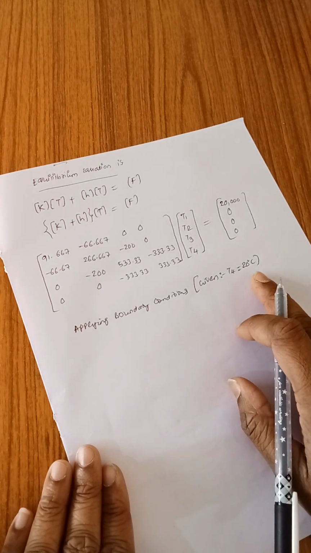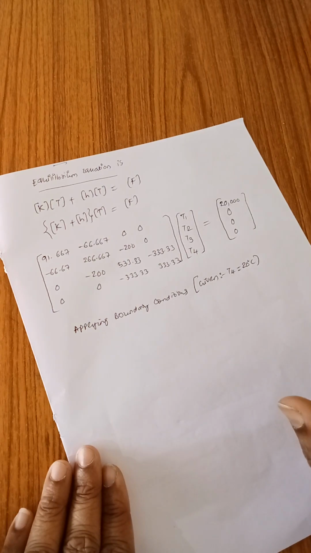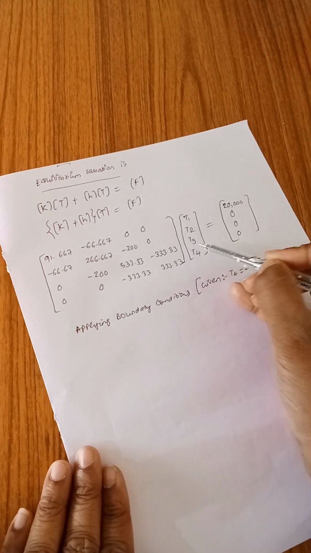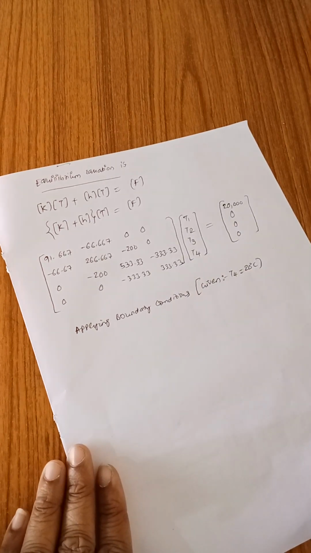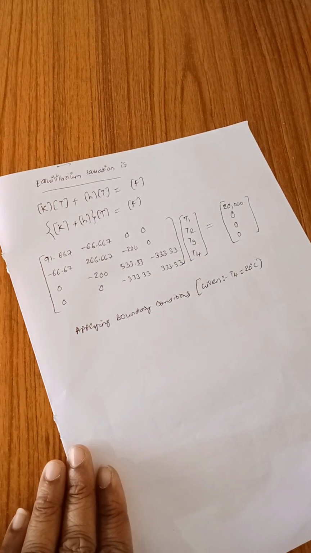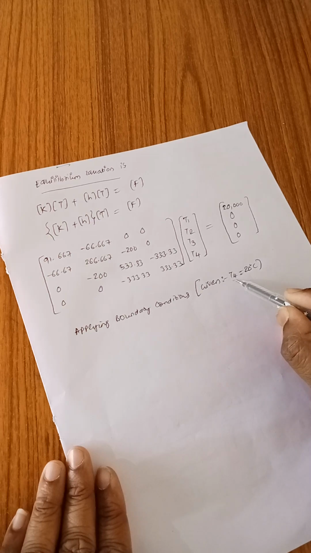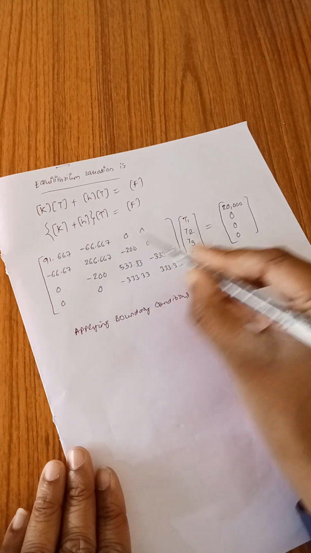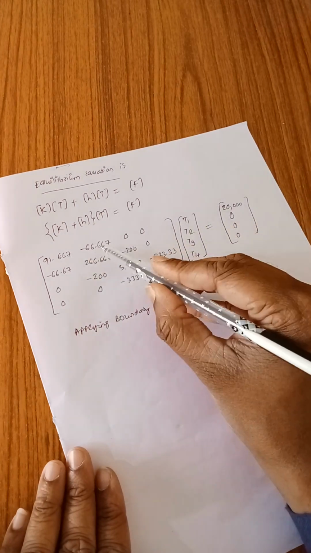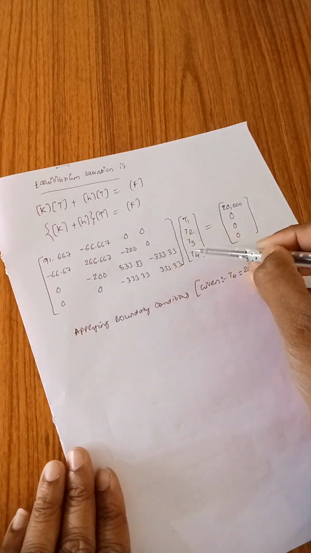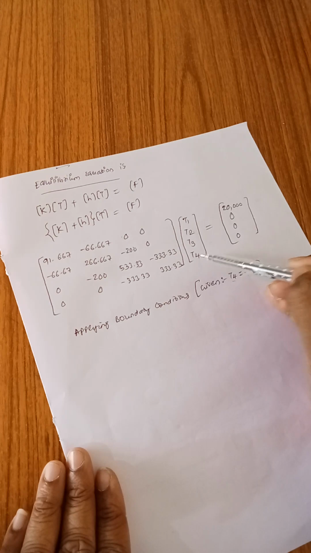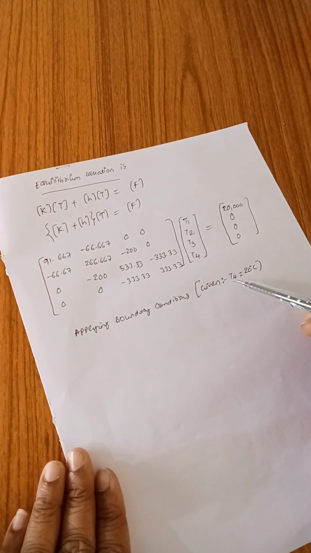T4 is given as 20 degrees Celsius, but before eliminating a particular row or column, we have to multiply one of these rows with the column. That one is very, very important. But which row will you multiply? You know clearly that T4 is given. Suppose I multiply the first row, 91.667 with T1, 66.667 with T2, 0 into T3, 0 into T4. I will not be able to apply this value of 20 degrees Celsius, because it's going to be 0 into T4, 0. So I can't apply the T4 value there.